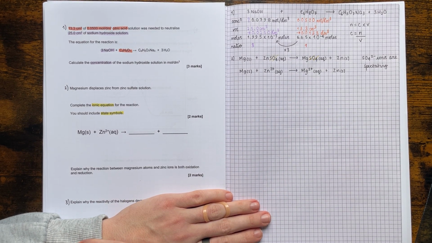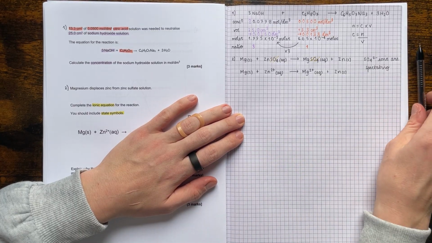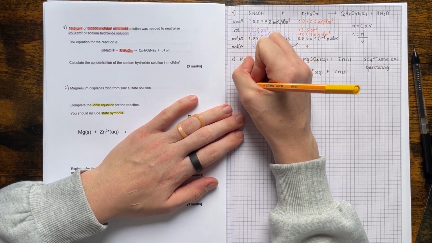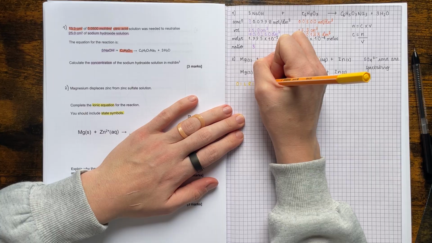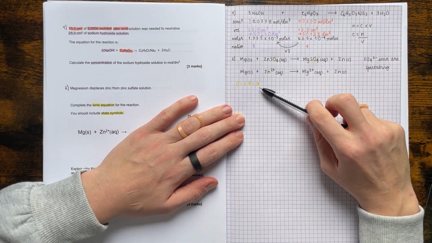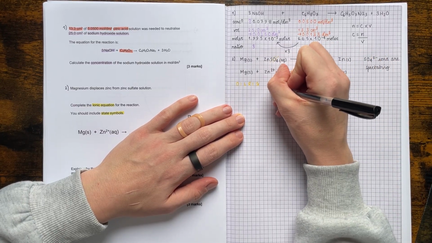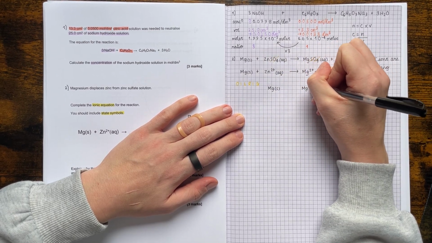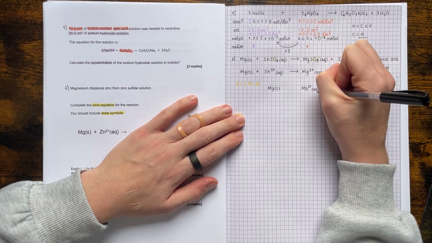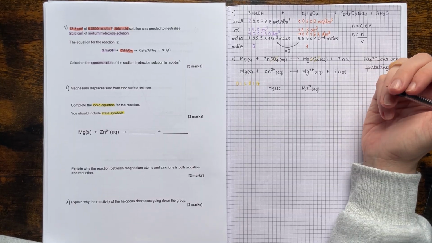Explain why the reaction between magnesium atoms and zinc ions is both oxidation and reduction. Now, there are quite a few ways of thinking about oxidation and reduction. The way that is going to be useful to us here is to think about the mnemonic OIL RIG, where oxidation is loss and reduction is gain of electrons. So what we then need to think about is the magnesium atoms are becoming magnesium ions. How do they do that? Do they do that by gaining electrons? Do they do that by losing electrons?